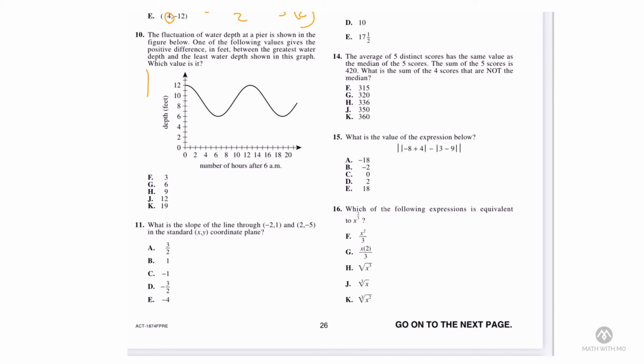The fluctuation of water depth at the pier is shown in the figure below. Which of the following values gives the positive difference in feet between the greatest water depth and the least water depth shown in the graph? Which value is it? So it's just reading this graph. It's the number of hours after 6. This is the depth. So basically you have the highest depth here, and the lowest depth. So highest is 12, lowest is 6. 12 minus 6 is 6. That's the difference between the highest and lowest depth.